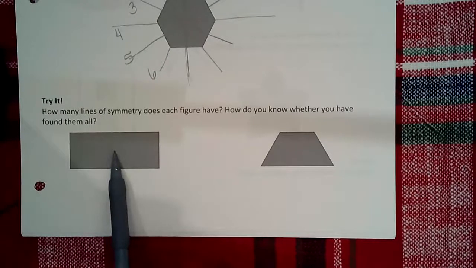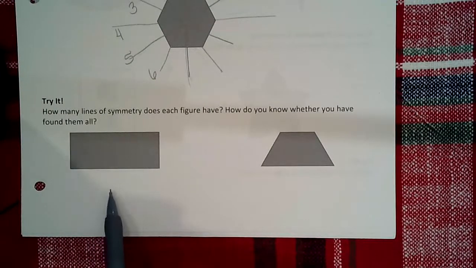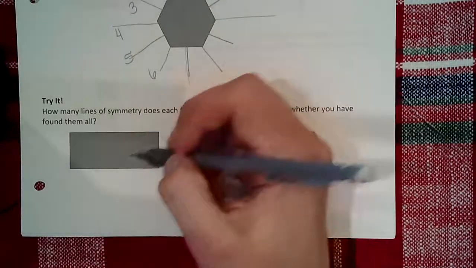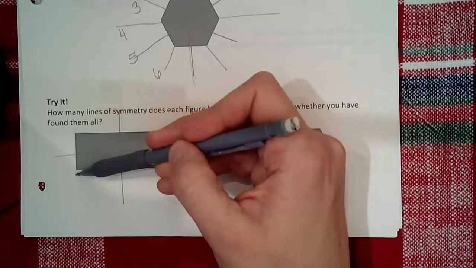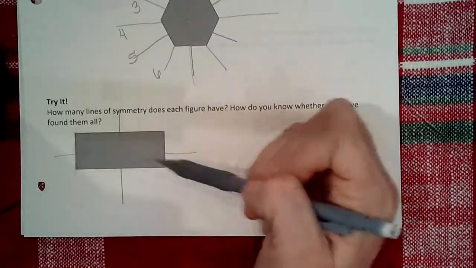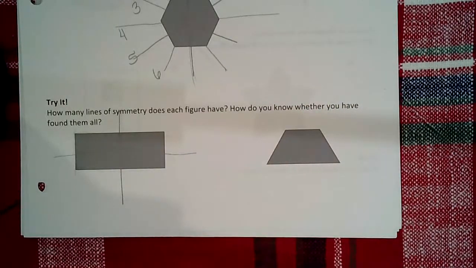Now, will that trick work here? Well, think about it. Is this considered a regular quadrilateral, a 4-sided figure? We already know that it fits here and here. Well, since this side is not congruent to this side, we're not going to have 4. We're not going to have the diagonals. So this only has 2.